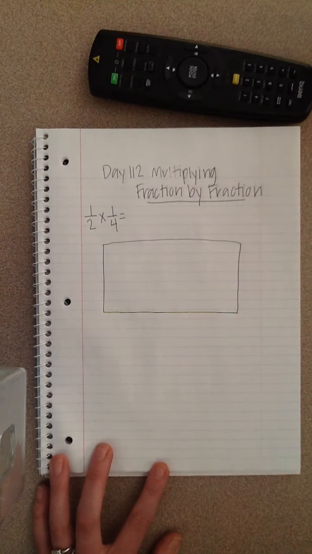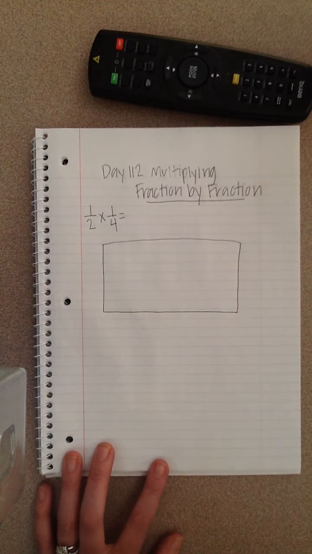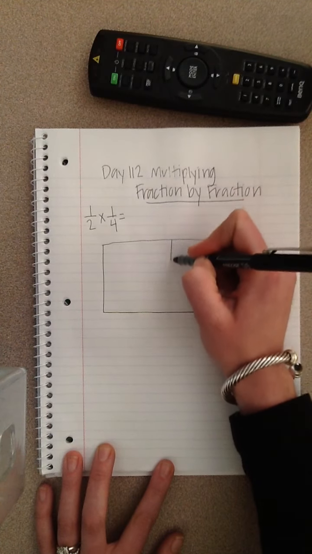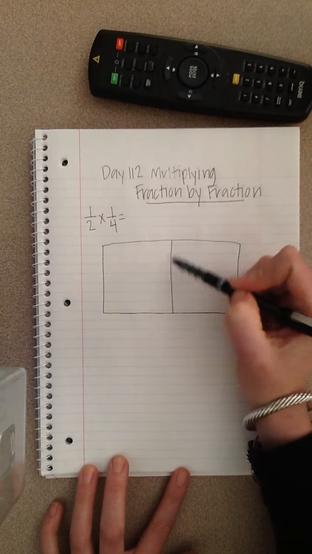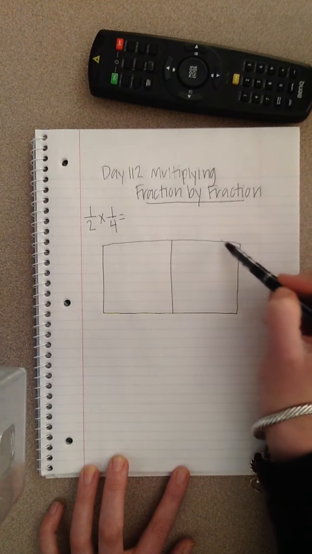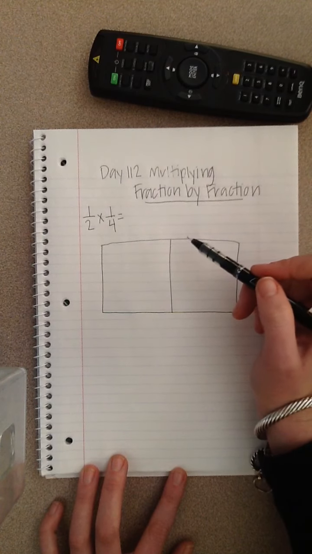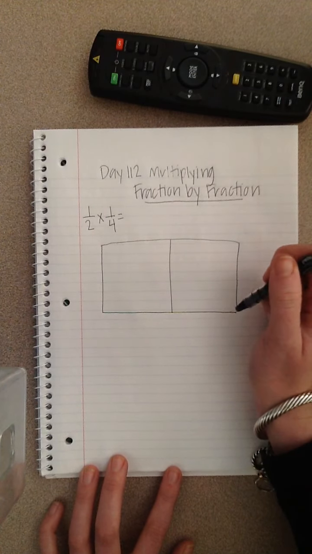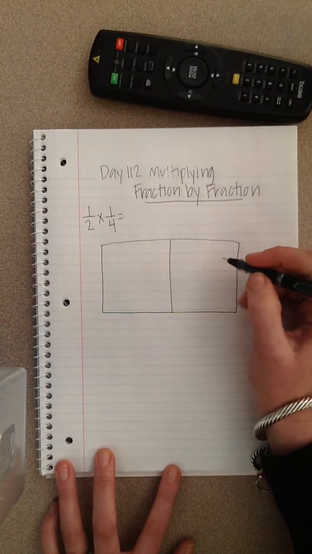a rectangle, and it says the entire 5th grade class collected 1/2 of the cans in the school recycling bins. So I'm going to cut this in half because this section right here is what the 5th grade students did. The other half was the cans collected by the rest of the school. So 5th grade did an awesome job. Okay, then it said Mr. Chang's 5th grade class collected 1/4 of those cans.